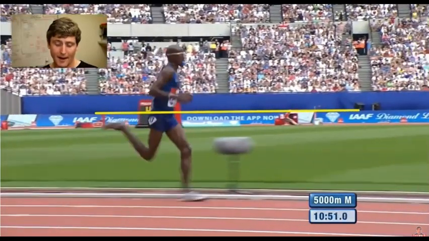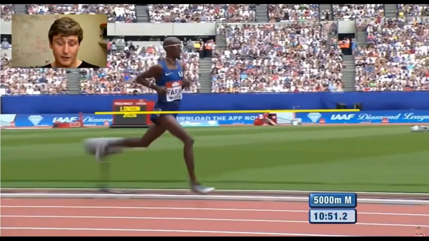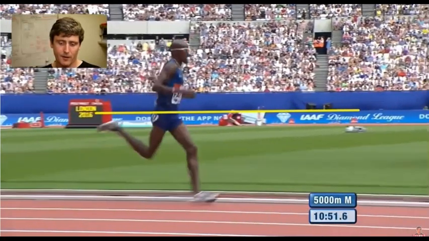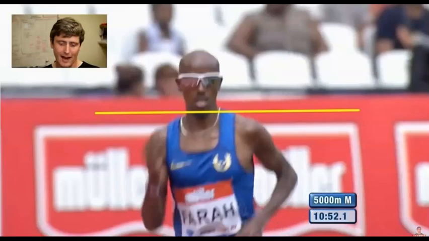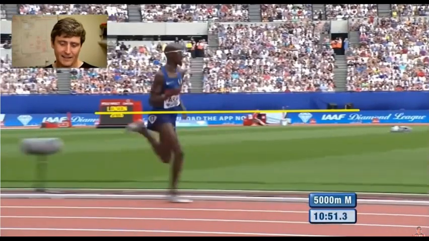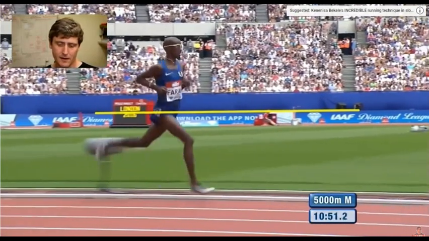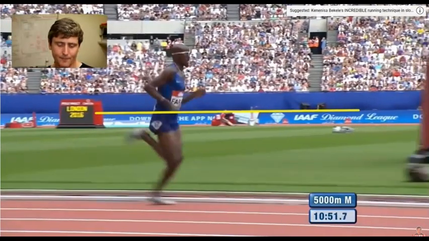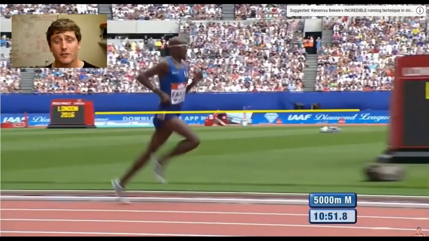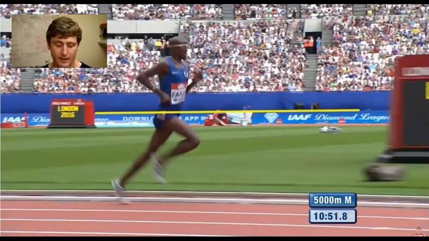Of course, Mo is going up and down, and you need to be able to cover the ground stride by stride. But actually, if we look at how steady his head is as we go through this, steady as his hips are, we don't see the same kind of uncontrolled bouncing as we see from so many of our overstriding, plodding recreational runners.